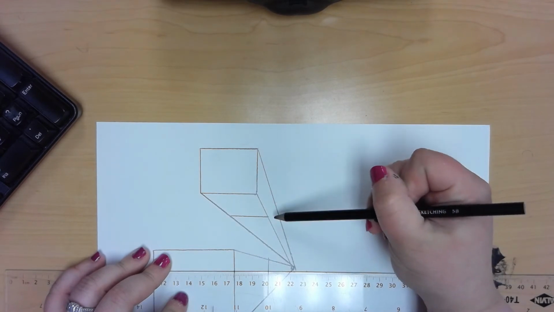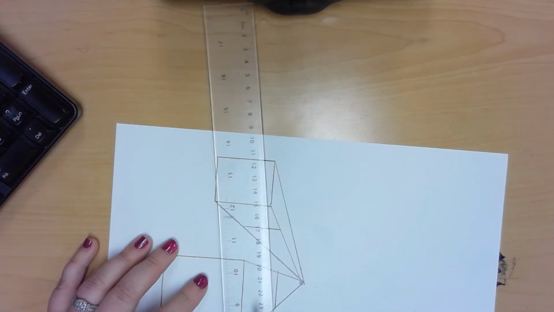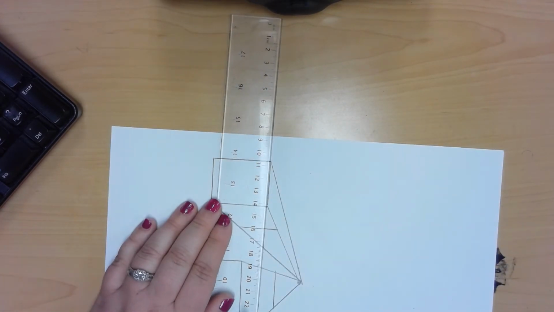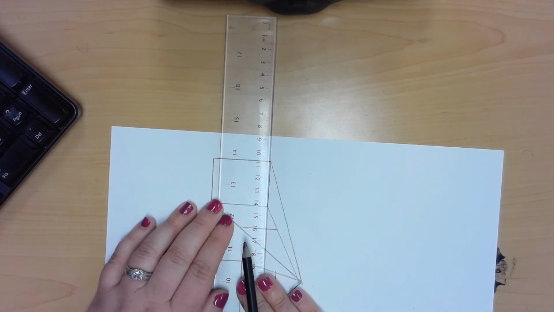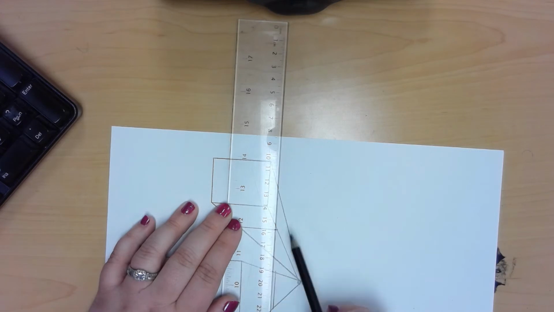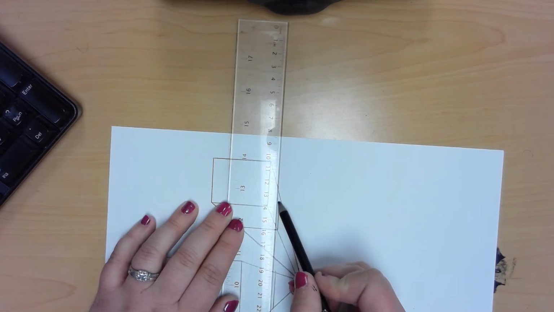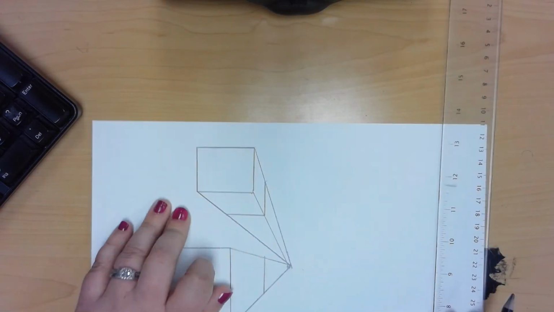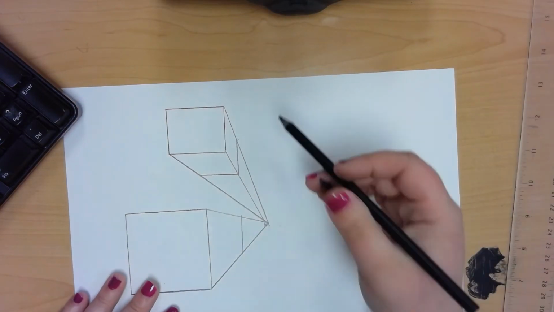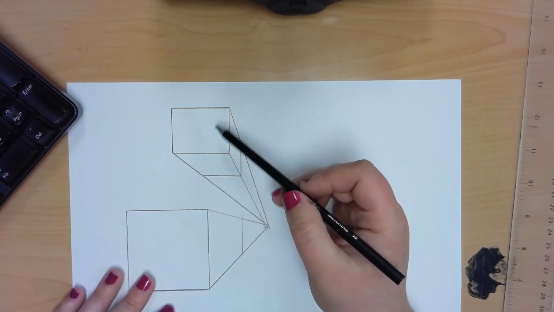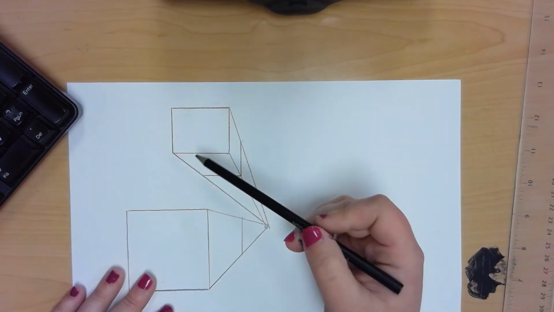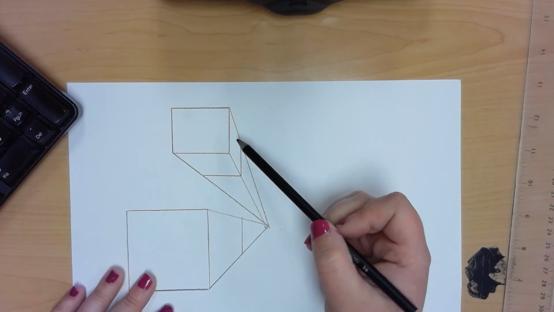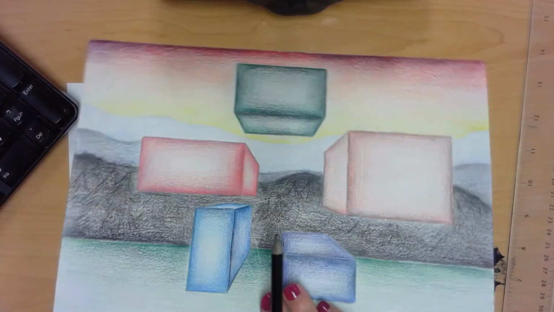To get the right hand side of it, I'm going to do the same thing. I'm going to line my ruler up because this line will be parallel to this one. And I'm going to move it back in space until I touch this point. And then I'm going to draw my line that goes up. And this completes my shape in 1-point perspective. And again, because it's up and above the horizon line, which would be here, I can see the bottom and the right hand side. And this is going to continue for each of my shapes.